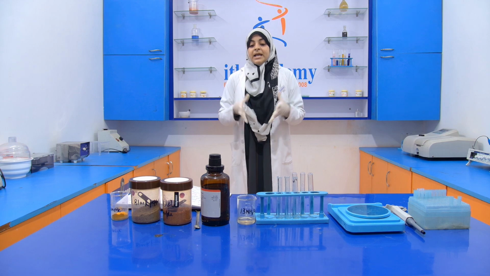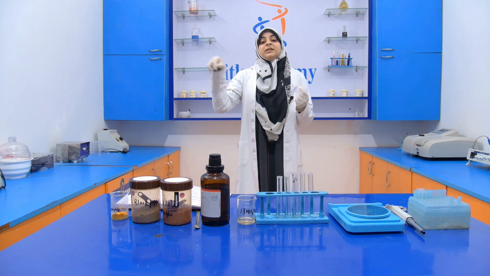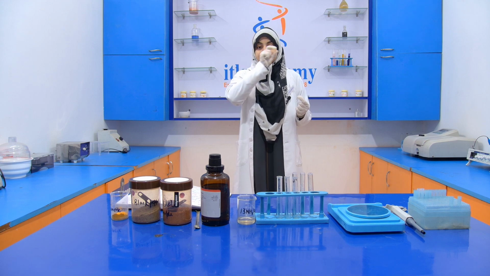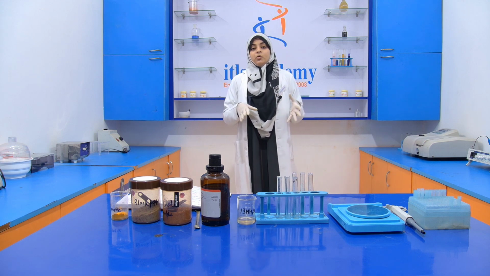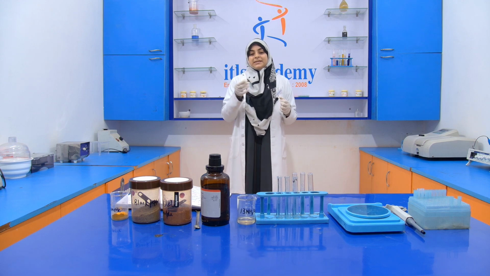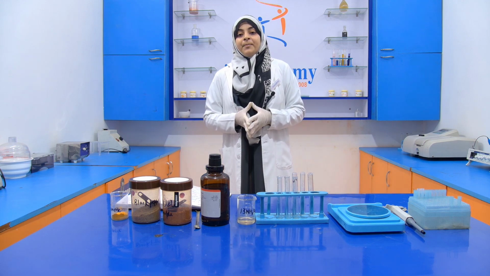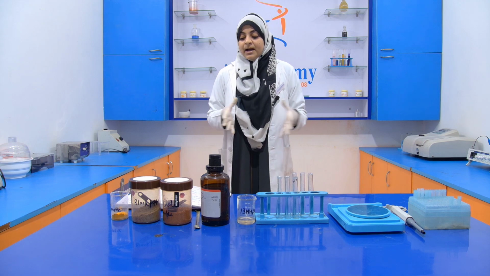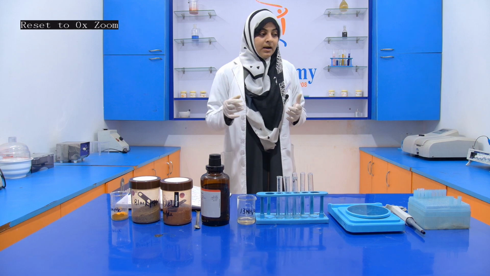After that, in red chili, if a red color appears just above that layer, and in turmeric we get a yellow color, and in black pepper we get a slightly brownish color, then it indicates that our sample is adulterated with added color.